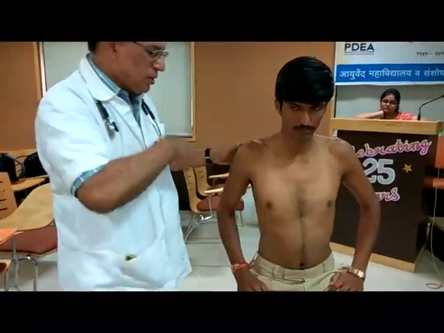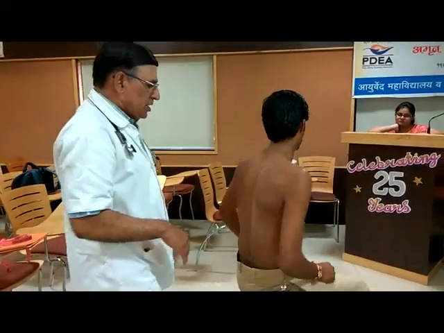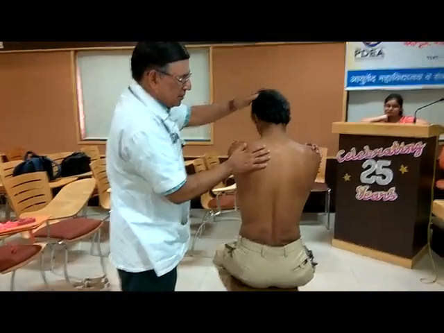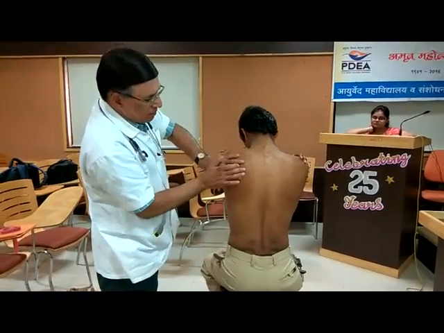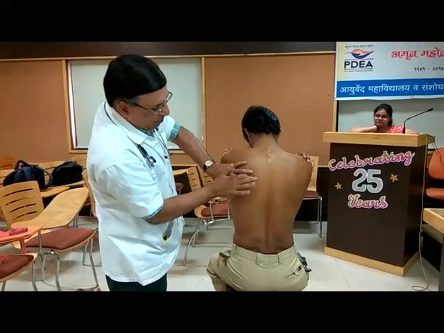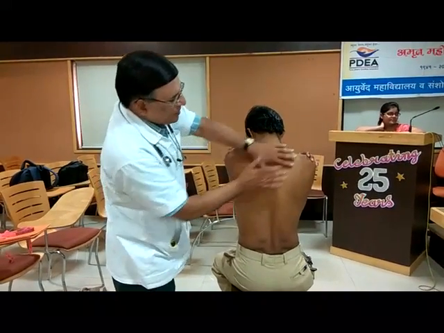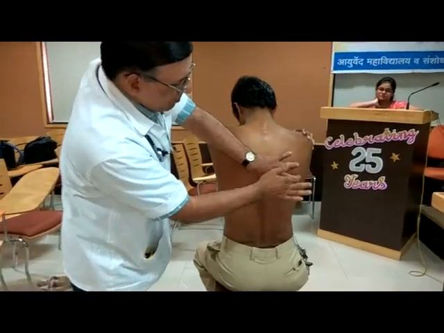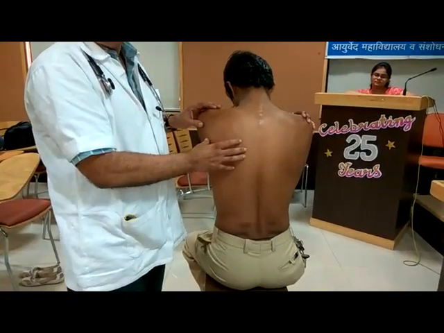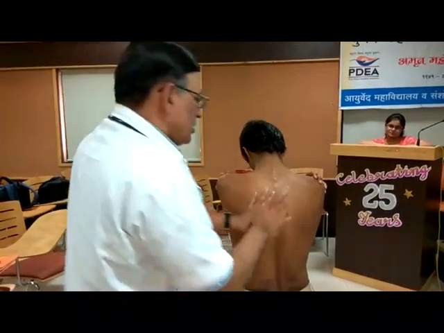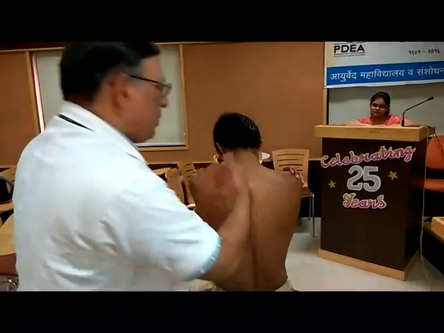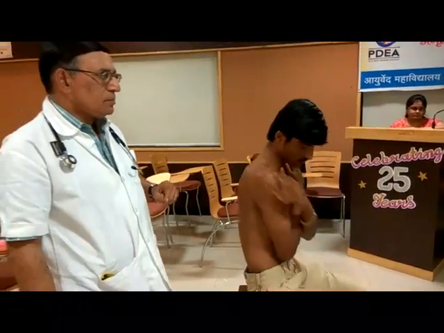Percussion from the back side. Suprascapular, middle scapular, infrascapular. This examination method is called percussion. Everywhere there is a resonant note and only cardiac dullness is there. So here also interscapular.